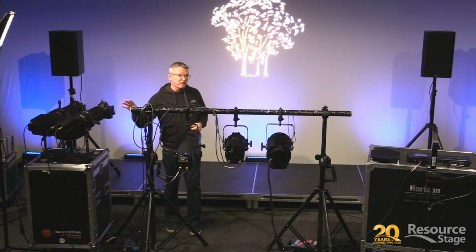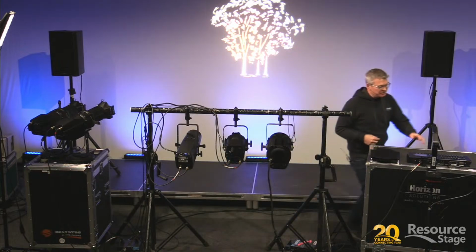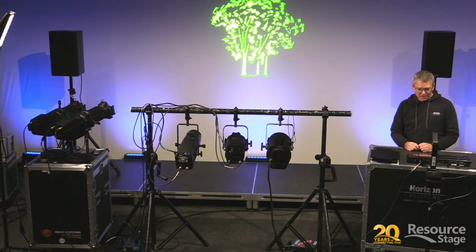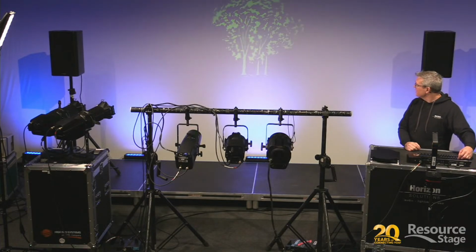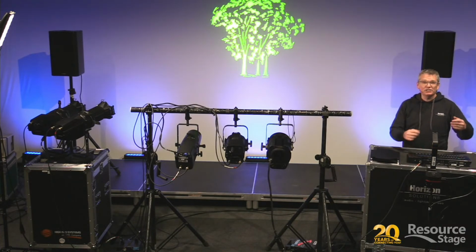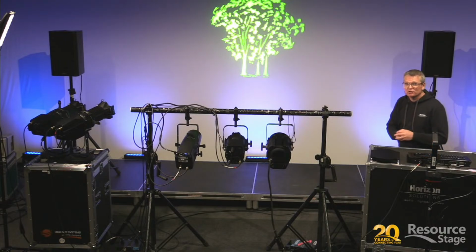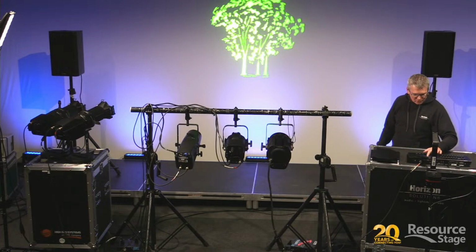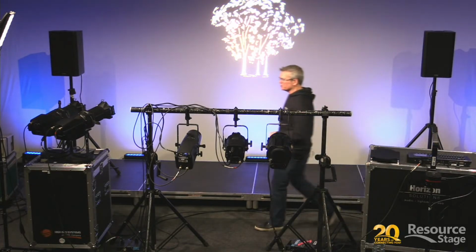It also means that when I do something like this and I have this tree, then I can make the tree green if I want it to be. Or if I wanted to, I can make the tree strobe and flash if I was trying to create some sort of a scary look for this part of the show.